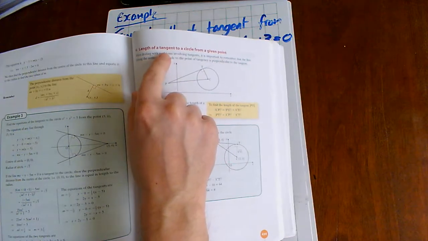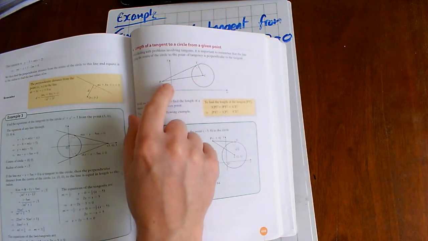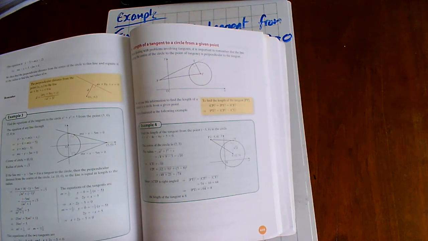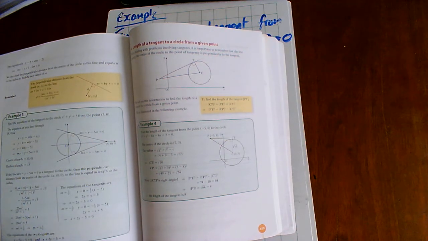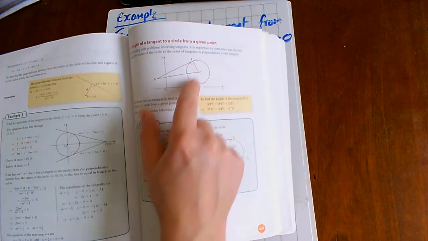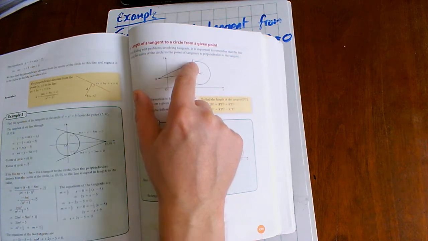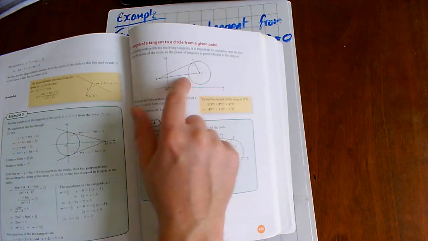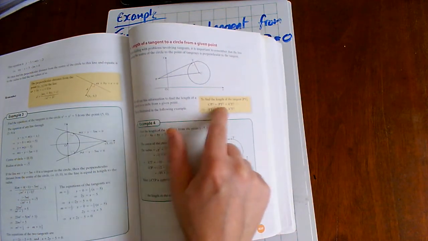So your little subheading is the length of a tangent to a circle from a given point. So you're looking for the length of a tangent. It's actually quite simple. We're looking for the length of this line. We'll be able to know the length of that line because that's the radius of the circle. We'll be able to find out the length of this, and we're only going to use Pythagoras. That's all the yellow box is there.